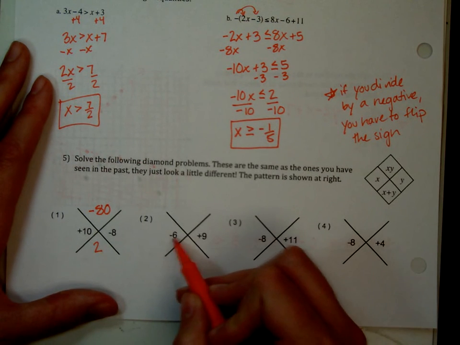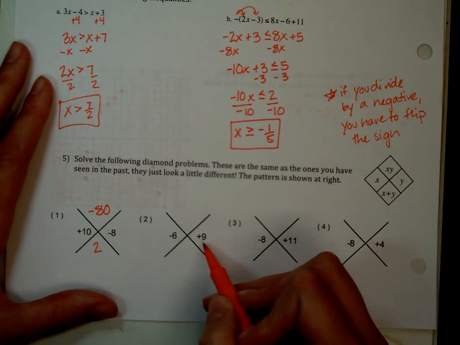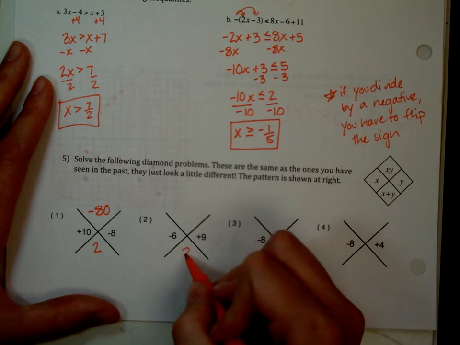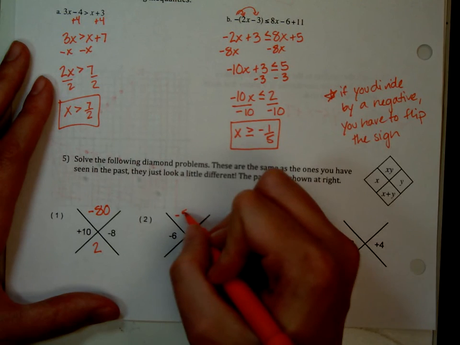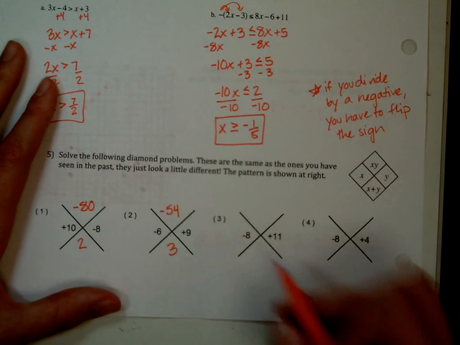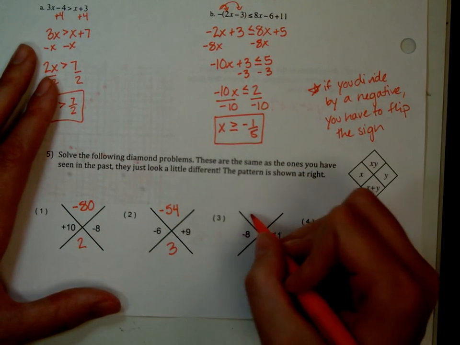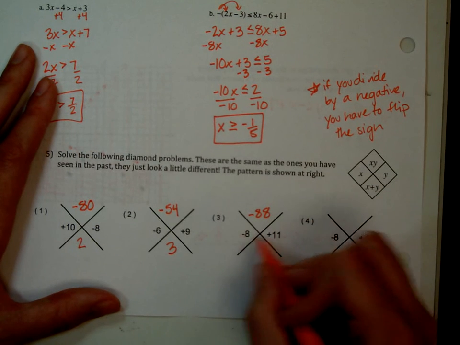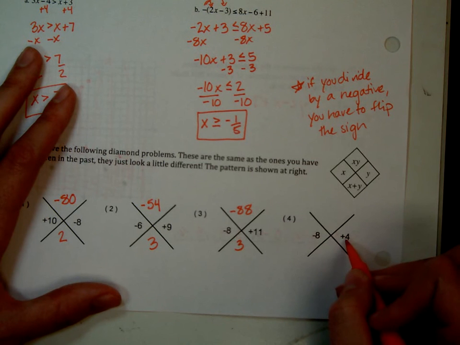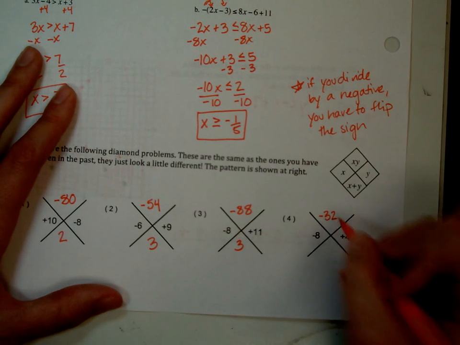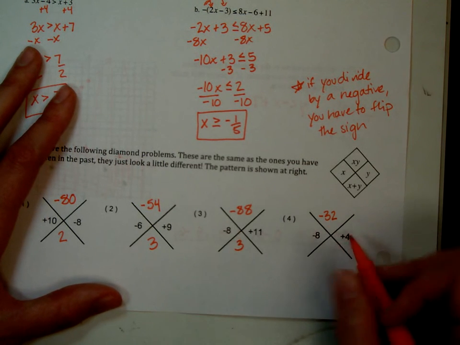Negative 6 plus 9 is 3. Negative 6 times 9 is negative 54. Negative 8 times 11 is negative 88. Negative 8 plus 11 is 3. Negative 8 times 4 is negative 32. Negative 8 plus 4 is negative 4.